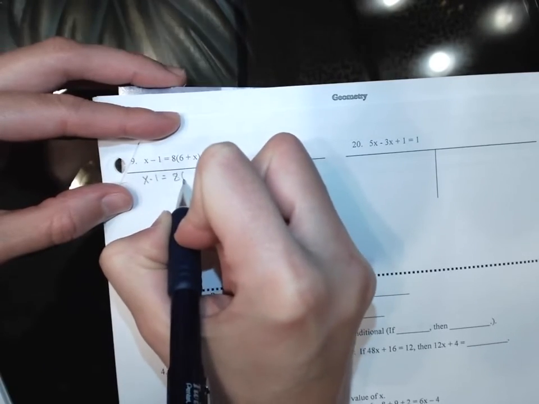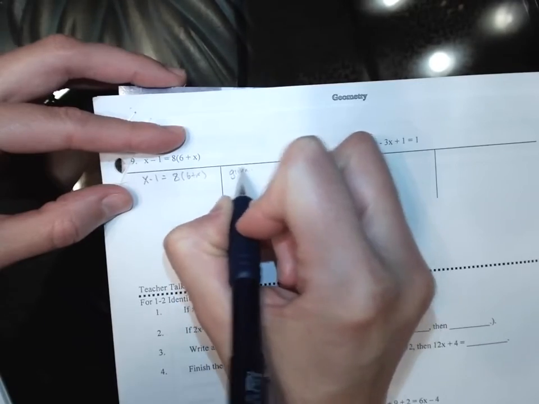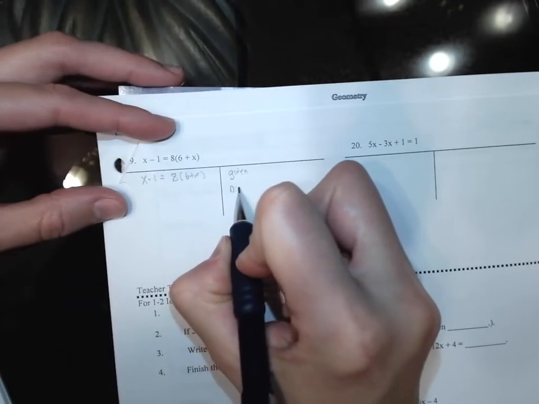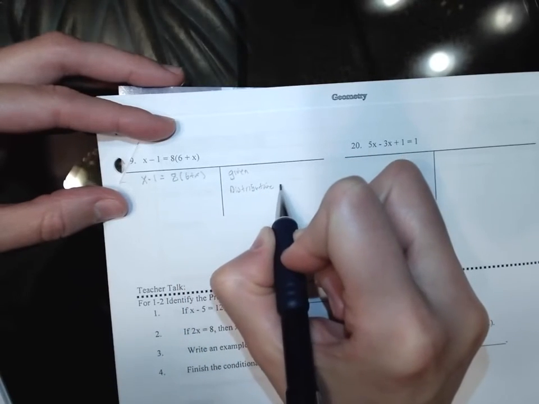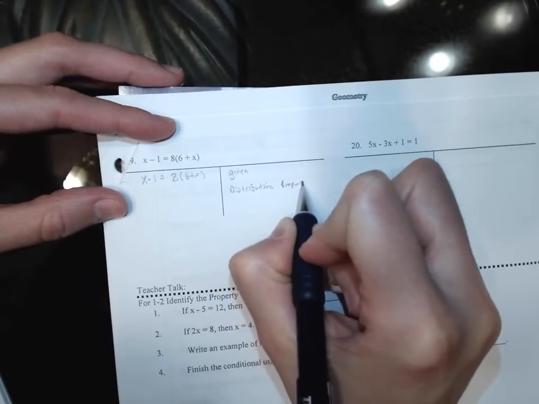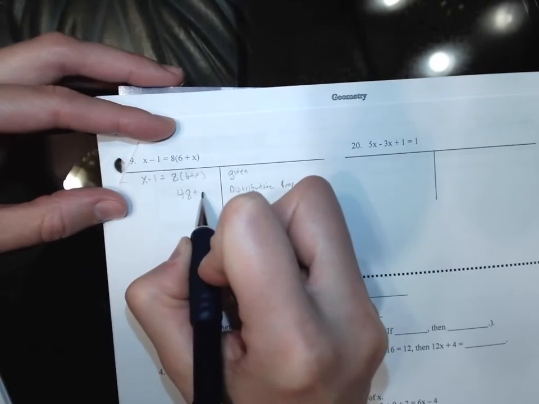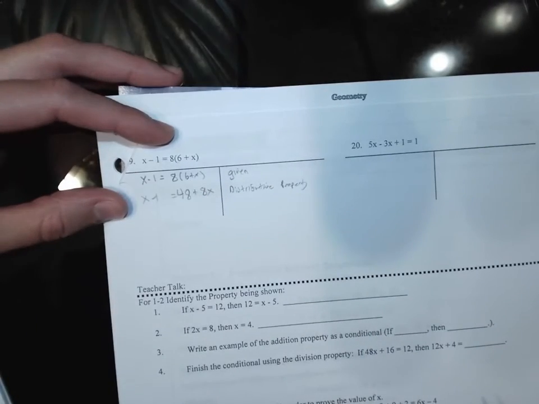So if you've tried this, we're going to start by writing our given. First thing I would do to solve this is the distributive property. I'm going to distribute that 8. So 8 times 6 is 48. 8 times x would be 8x. On this side I have x minus 1.